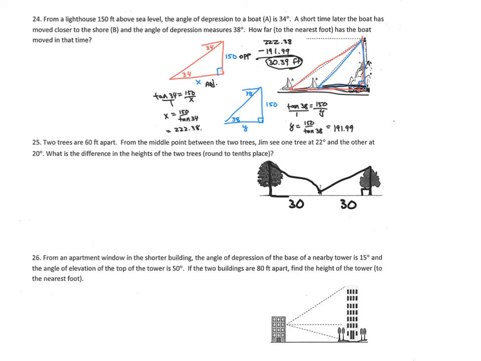where one is at a 22 degree angle and the other is at a 20 degree angle. Okay, so we're looking for the height of each of those in order to subtract them and see how much taller the one tree is. Okay, so we are going to be using tangent. So tangent of 22 is equal to x over 30. That means that cross multiplying, x will be 30 times tangent of 22. And the second triangle, y will equal, it's the exact same calculation, so 30 times the tangent of 20.